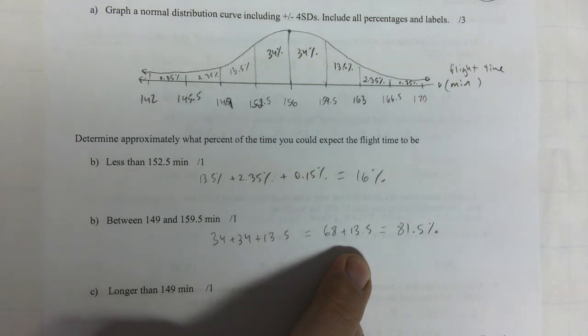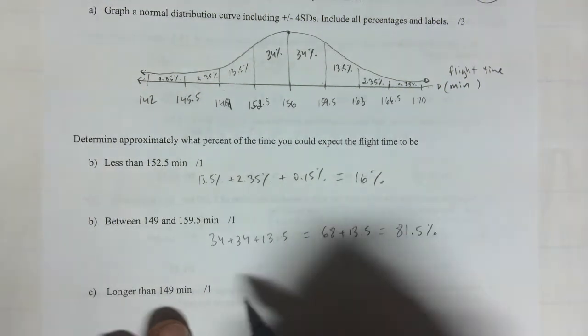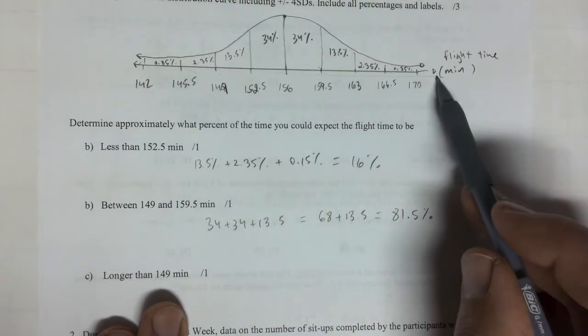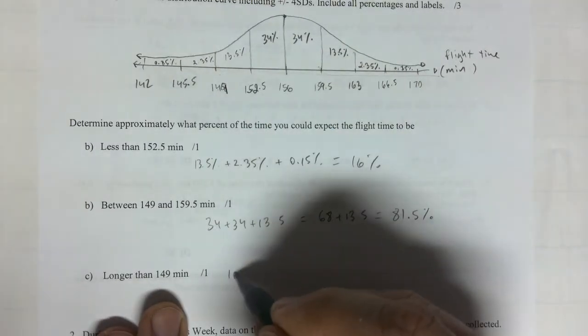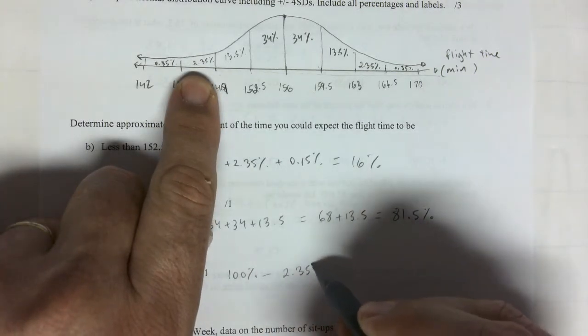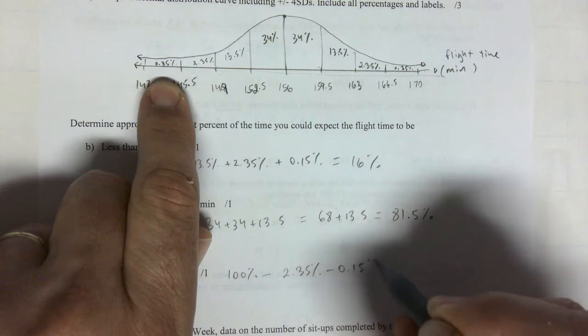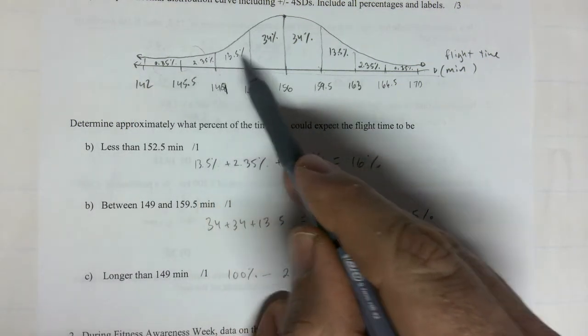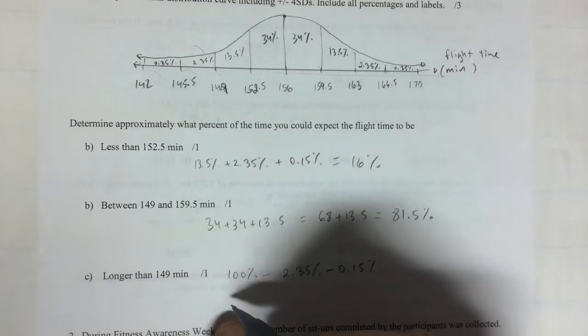So we have that there. And longer than 149 minutes. So 149 longer. I'm going to go the indirect way. I'm going to go 100% minus 2.35% minus 0.15%. Because if I take away this here, I have the flights that take longer percentage-wise, right?